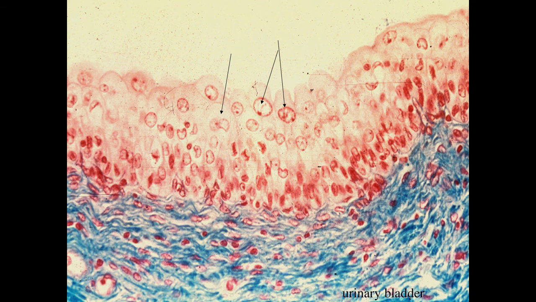It has typical dome cells. We talked about this very early in the course, these dome cells. And this is just a histological view, by the way, from the urinary bladder. These dome cells sometimes can be binucleate, and sometimes they can be polyploid. Here are some very big polyploid dome cells. Here's one of these cells that's binucleate.